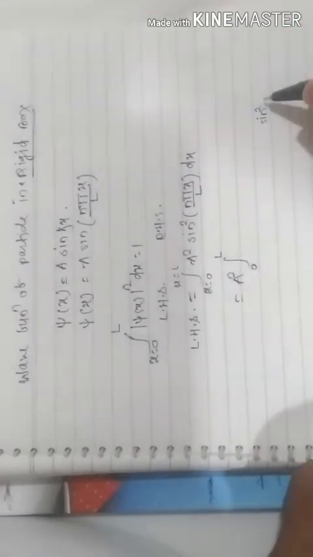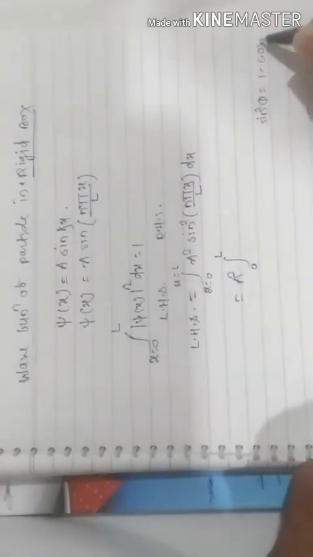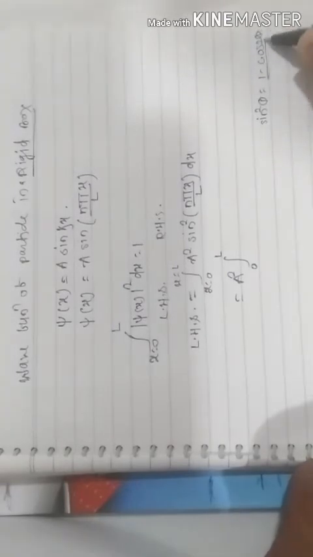So take a outside, a squared, from 0 to L, sine squared theta, which we can write as 1 minus cos 2 theta divided by 2.